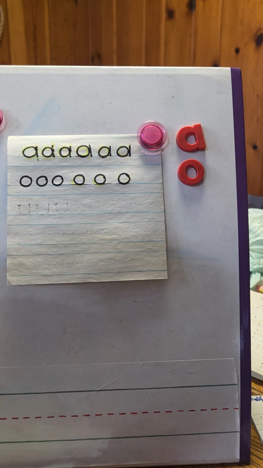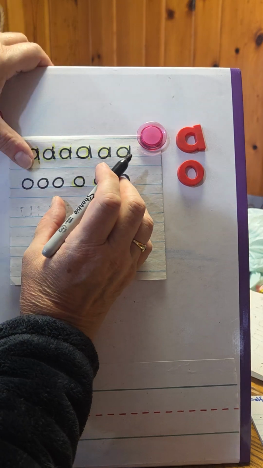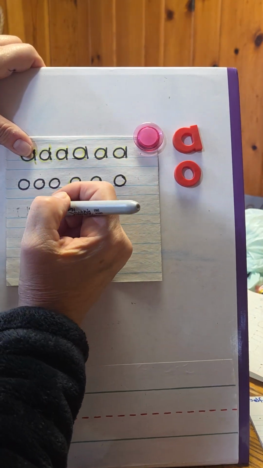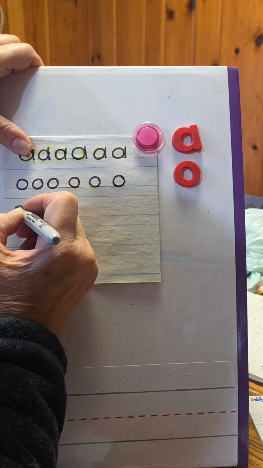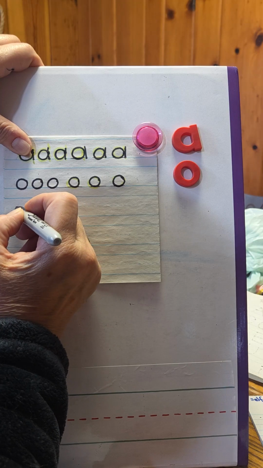Oh, I didn't trace those with yellow. What am I thinking? Know better, do better. Do better next time, TT. Yep. All right. I just read your mind. That's all. You were thinking it.